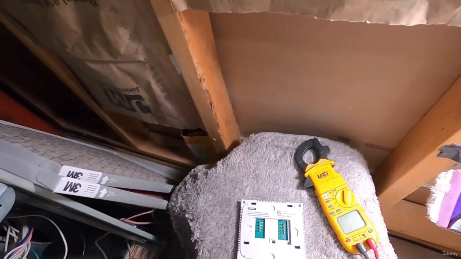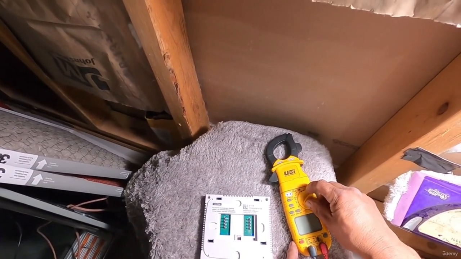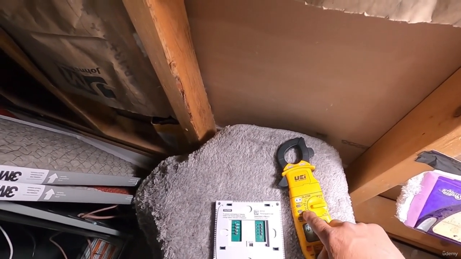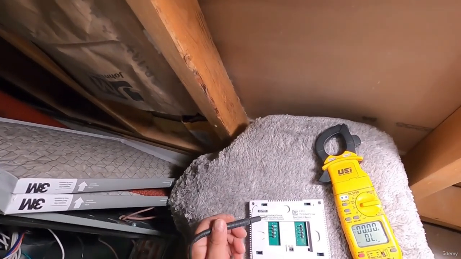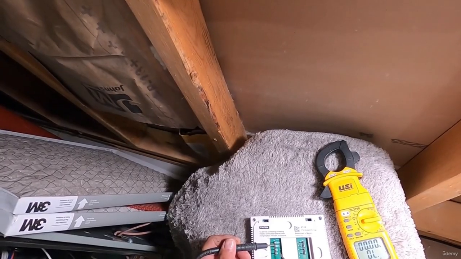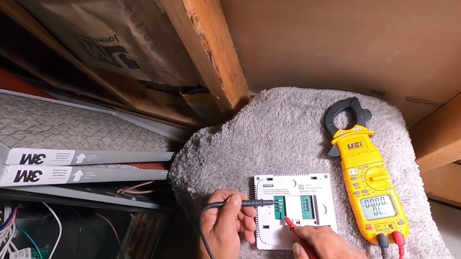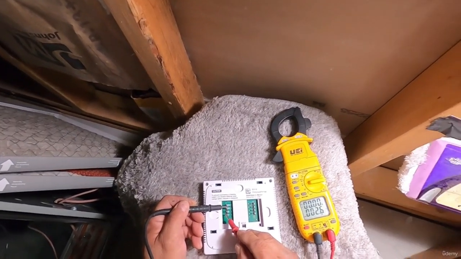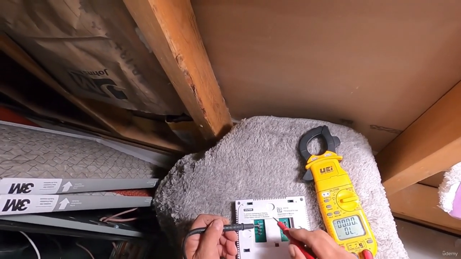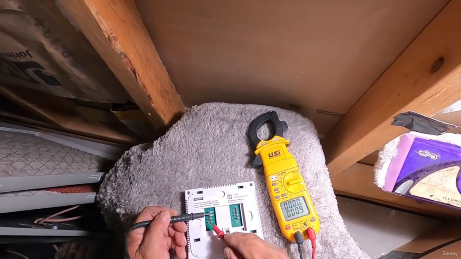So let's see if it indeed is calling through the thermostat. So we're going to set it to ohms, and like I said, I like to put mine on the buzzer on resistance. So we're going to come here to the RC, which is your incoming red wire, and we're going to put it on yellow. And as you can see, we've got continuity. So the thermostat is working properly. Now if you weren't getting anything, then your thermostat is bad.